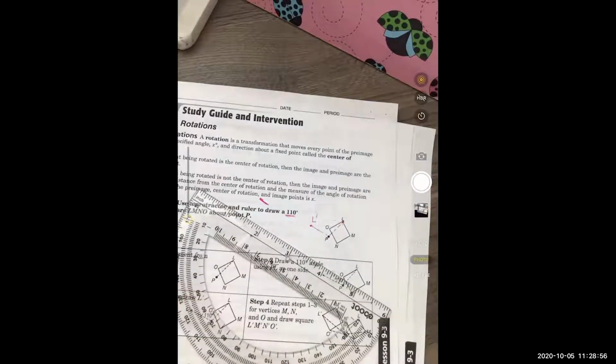Okay, so that satisfies the 110-degree rotation of L. So mark off the angle, and then measure out the segment length, and then you have your rotation. So that's without graph paper, with the protractor.